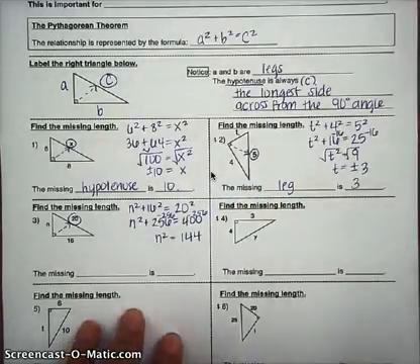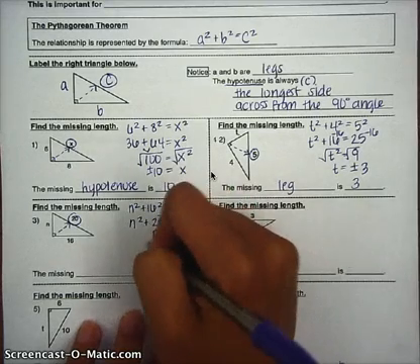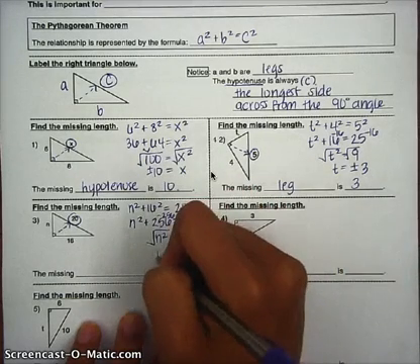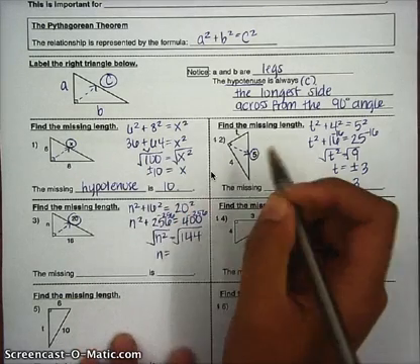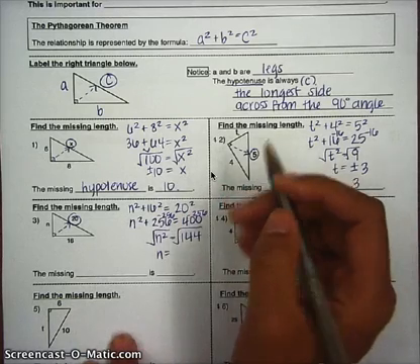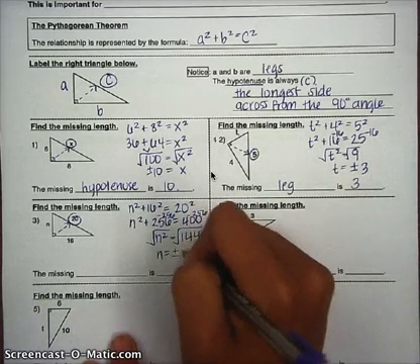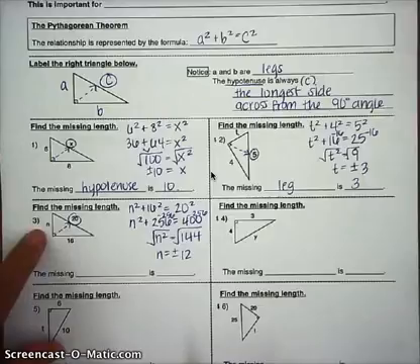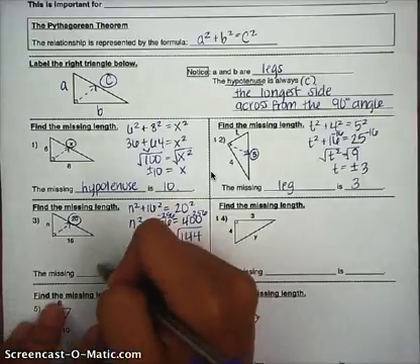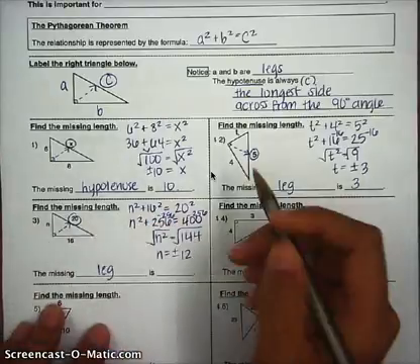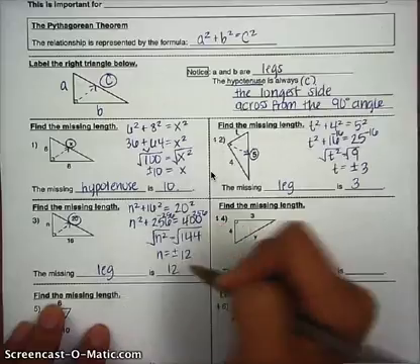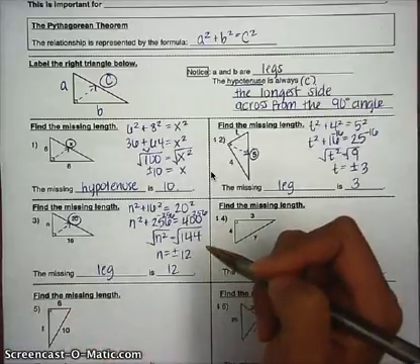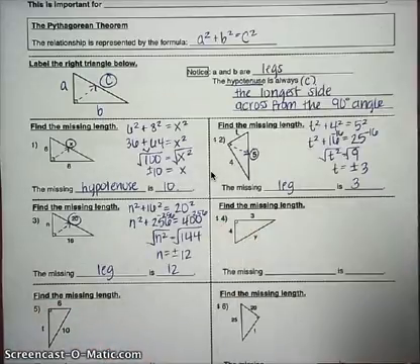Again, I still need to take the square root of both sides. When I do that, I'm left with n equals, tell me in 3, 2, 1, go. Positive or negative 12. So in order to answer the question now, what's missing? The leg. I'm going to say the missing leg is what, everyone? Should I put negative? No. Again, there's no such thing as negative distance.